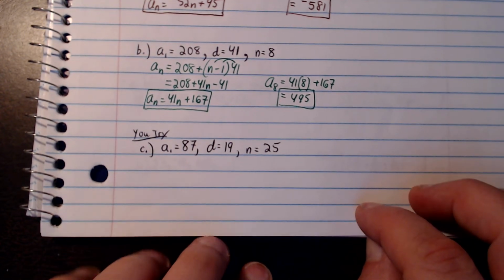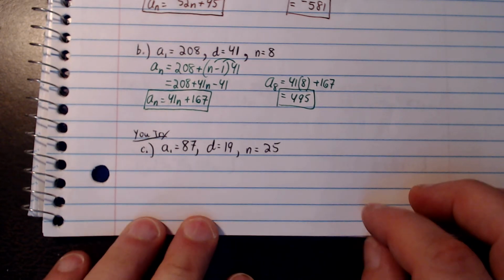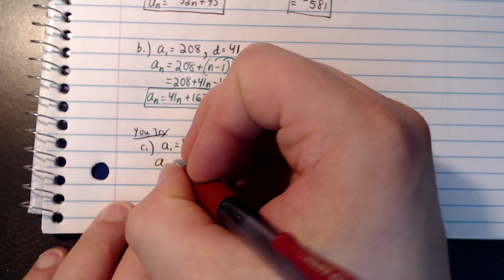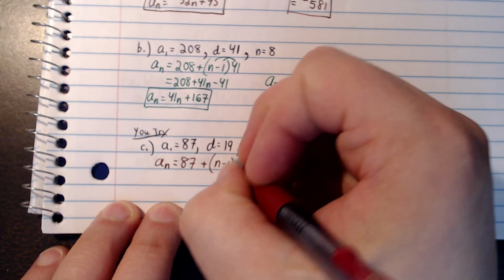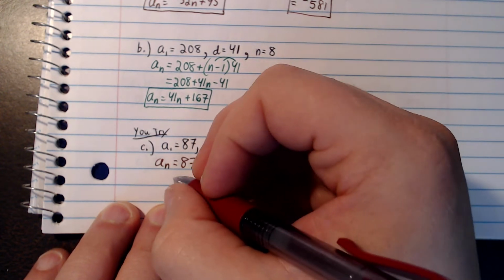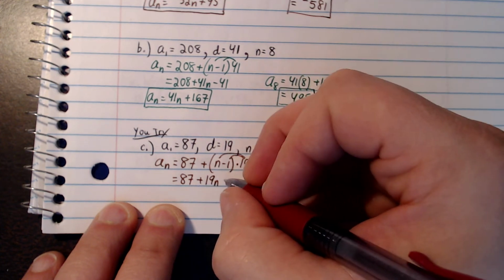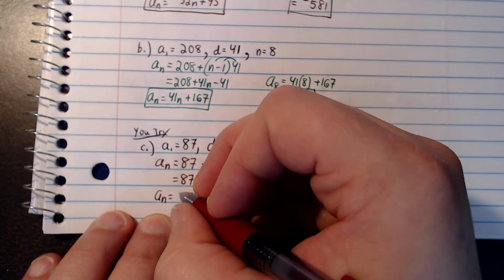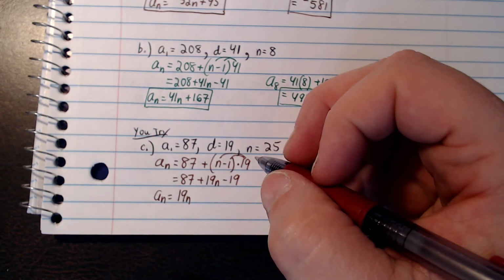So here's one for you to try out. Pause the video and resume it when you're ready to check. Alright, let's see how this one went for you. You're going to do a sub n equals 87 plus n minus 1 times 19. And you should know to distribute to start. And then finally, rearrange and combine like terms. So 19n will come first. 87 minus 19 is 68.